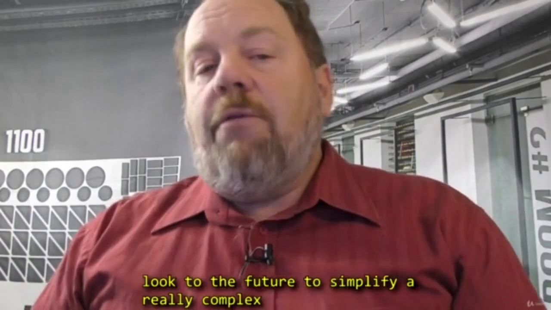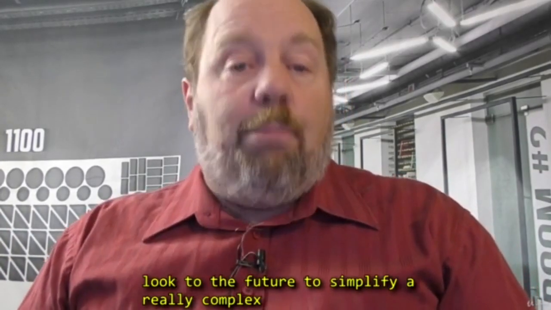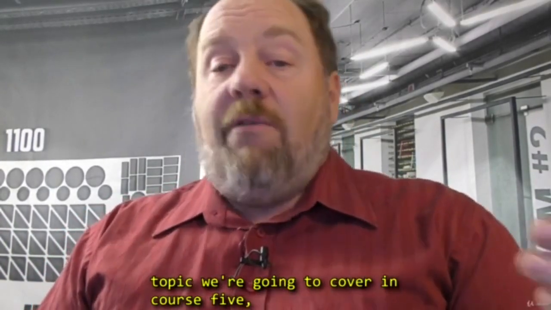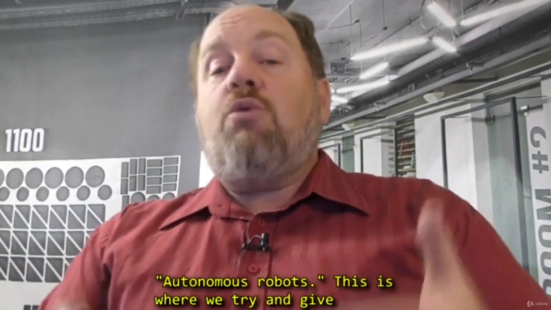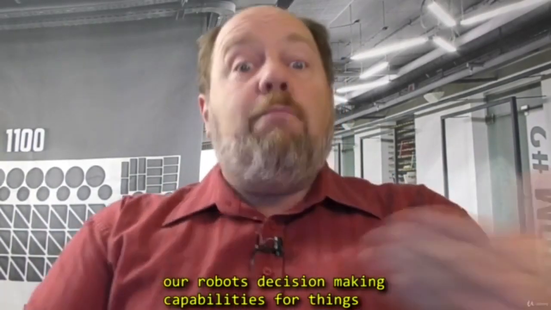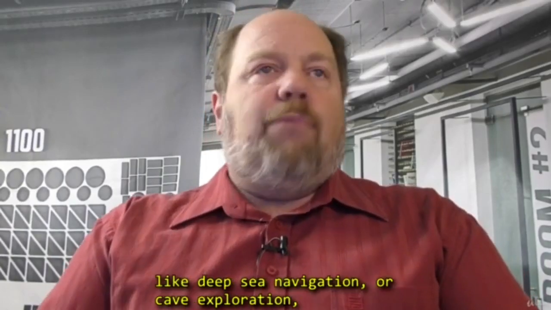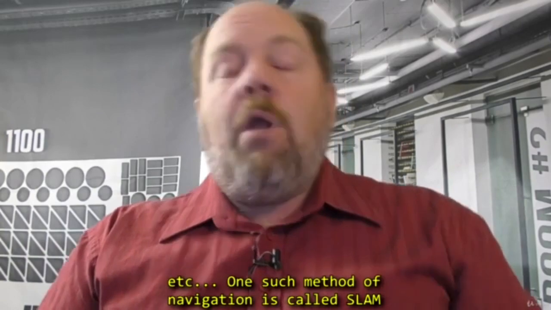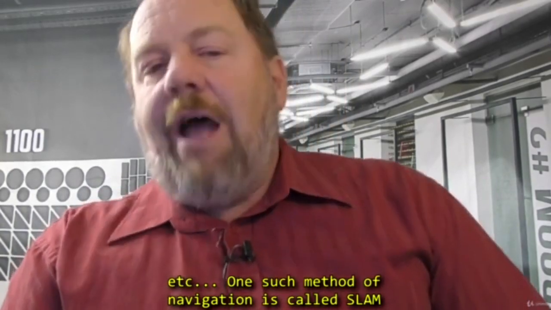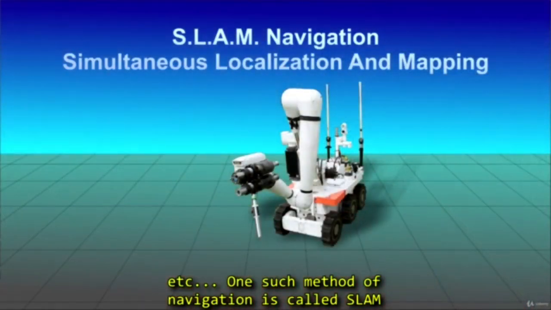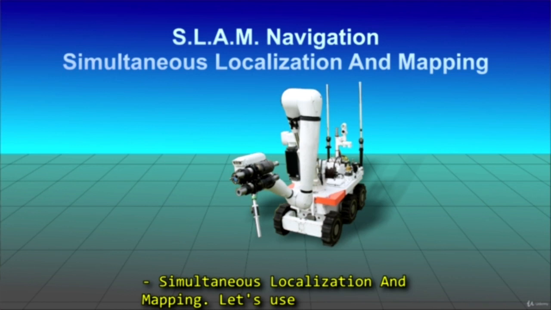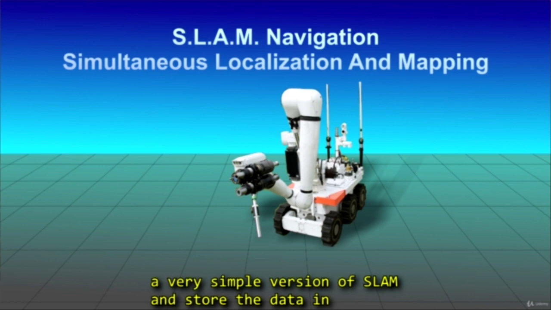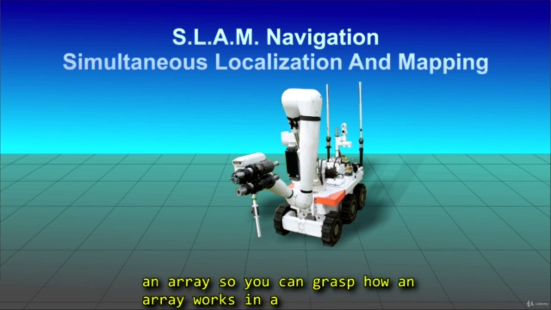Now, arrays are incredibly useful, but you might be wondering where on earth you would use them. Well, let's look to the future to simplify a really complex topic we're going to cover in Course 5, Autonomous Robots. This is where we try and give our robots decision-making capabilities for things like deep sea navigation or cave exploration, etc. One such method of navigation is called SLAM, Simultaneous Localization and Mapping. Let's use a very simple version of SLAM and store the data in an array so you can grasp how an array works in a practical way.